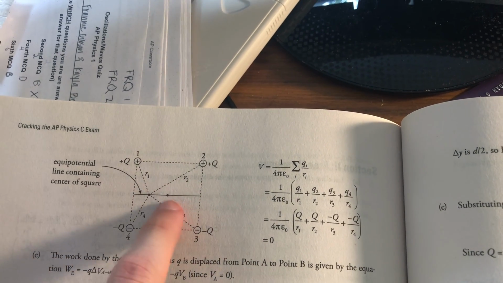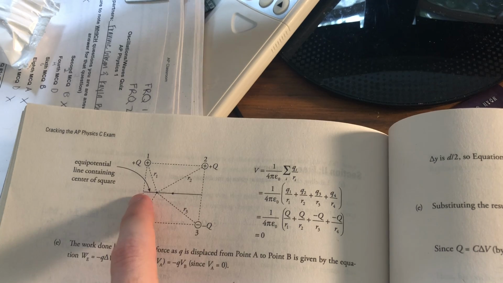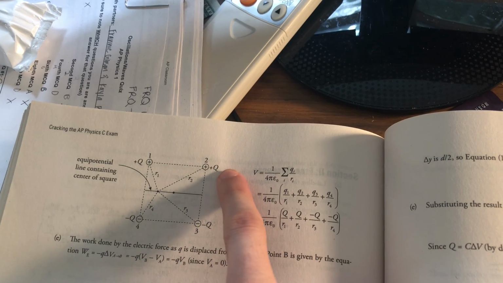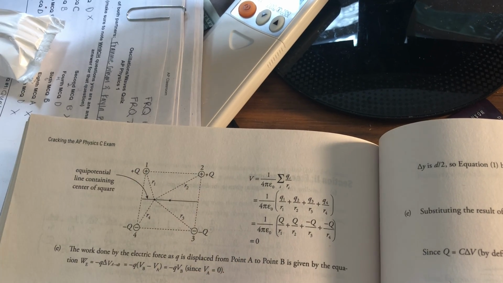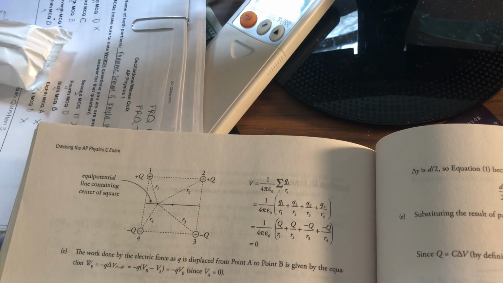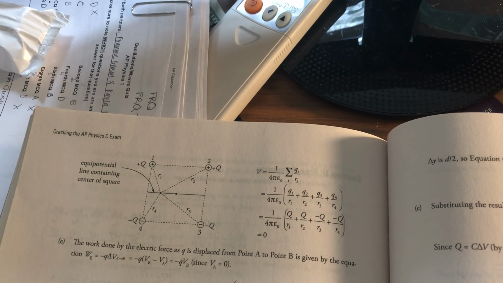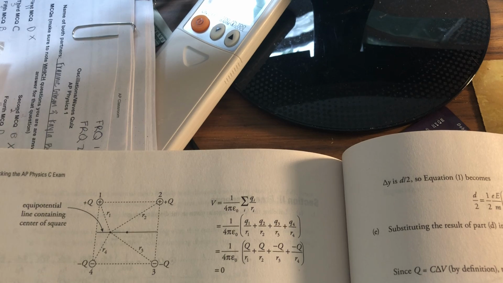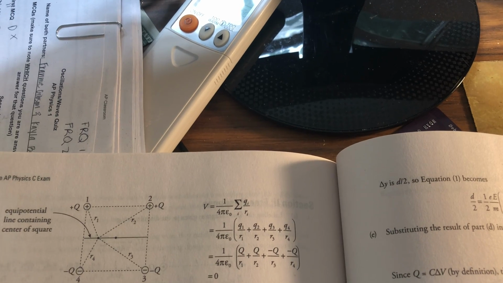So a horizontal line through the center is a line or plane on which the voltage is going to remain 0 no matter where you are, because the positive contribution from this Q and the negative contribution from this Q are always going to be equal amounts, with opposite signs. So the voltage is going to remain 0 at all points on that line straight through the middle. So that's what they're asking for with an equipotential line: a line or plane on which the contributions to voltage from all the charges involved always remain at a total of 0.